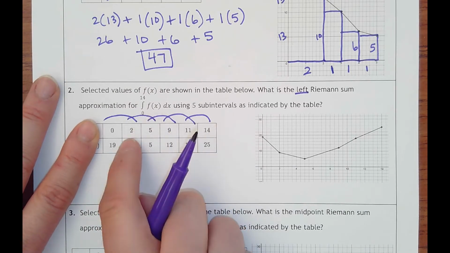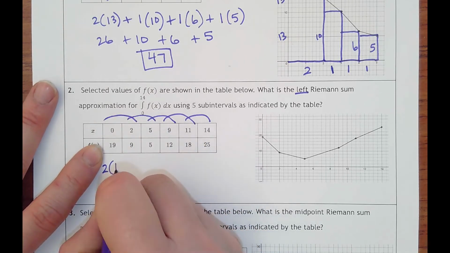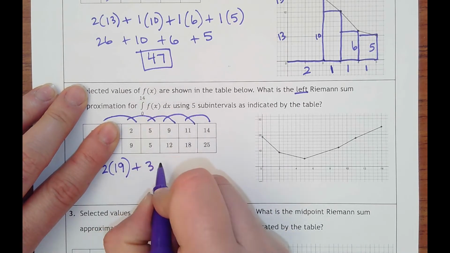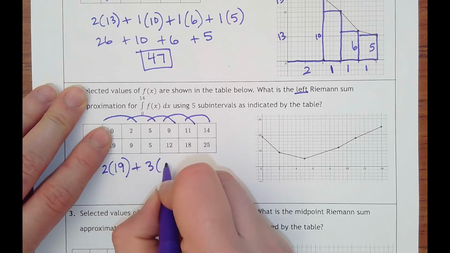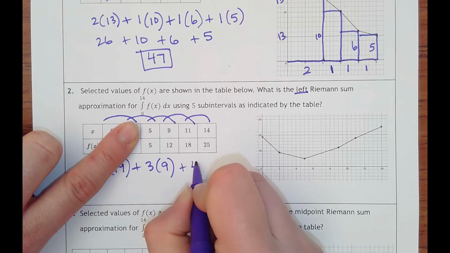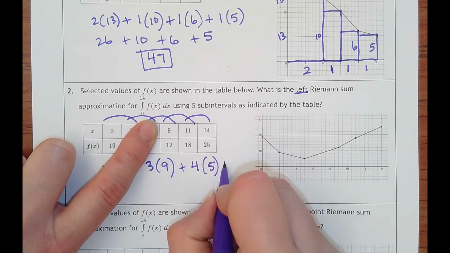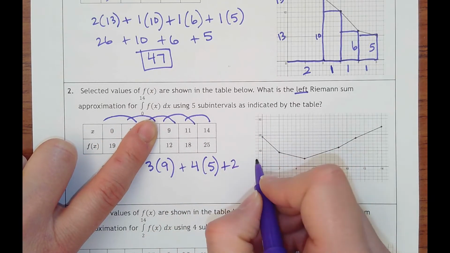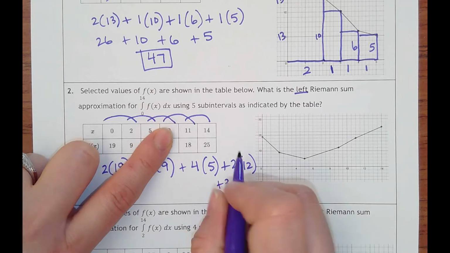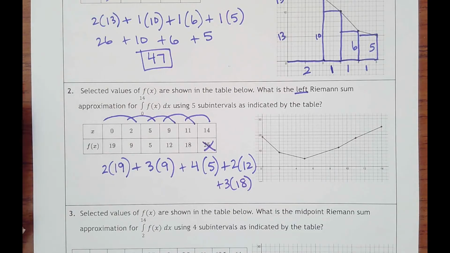Again, I'm going to subtract the x's. That would be a difference of 2, and then we go with 19 as the height on the left. The next one, 5 minus 2, would be a width of 3, and we go with the left one, which is 9. The next one, 9 minus 5, is a width of 4, and we go with 5 as our height. This one would be a width of 2, and we go with 12. The last one is a width of 3, and then we go with 18. This time we're not using the very right number. Go ahead and figure out what that is.